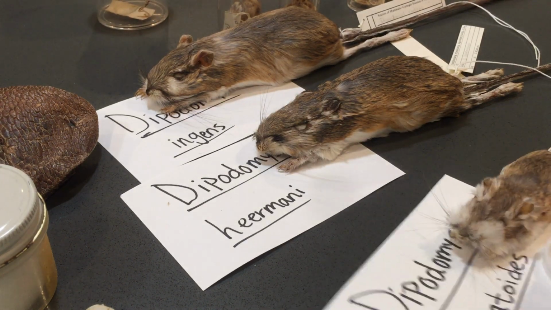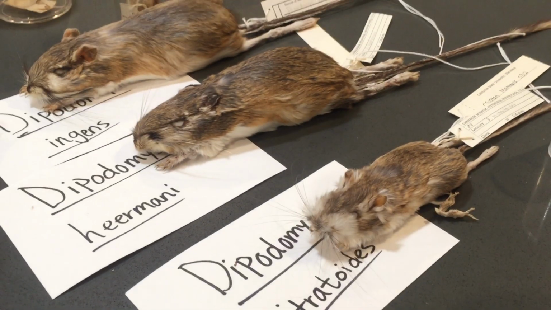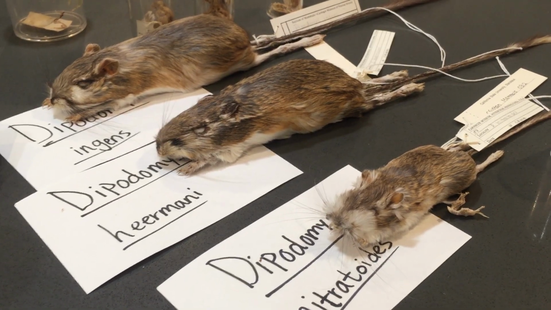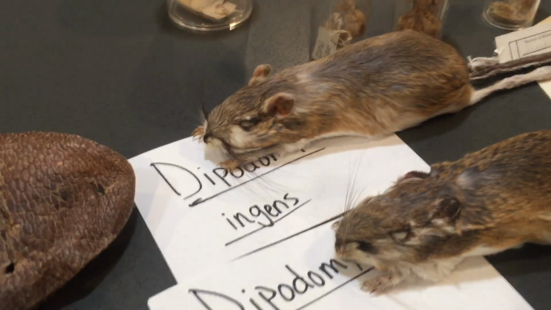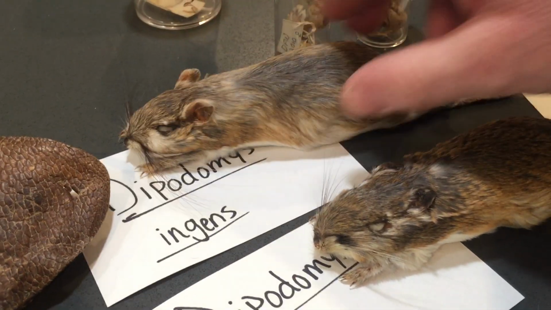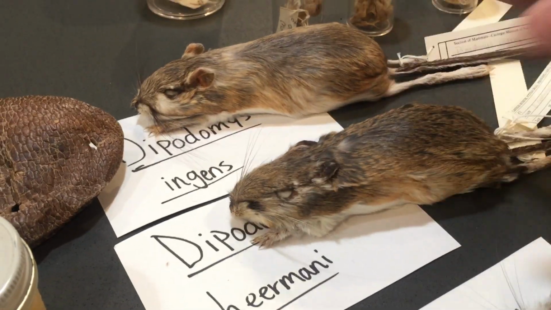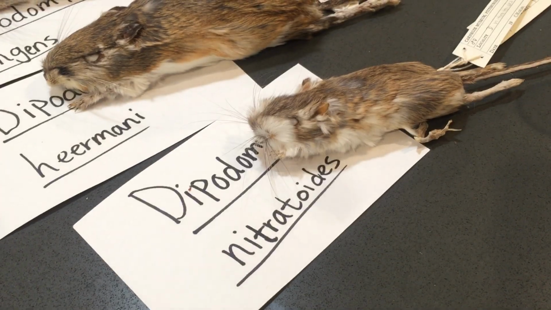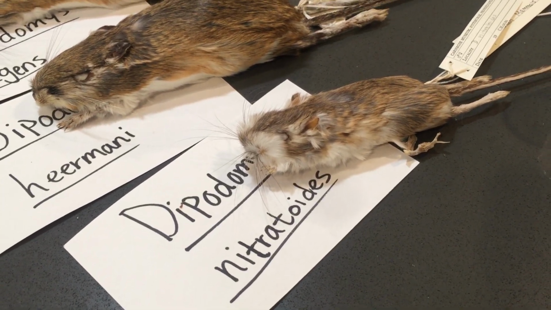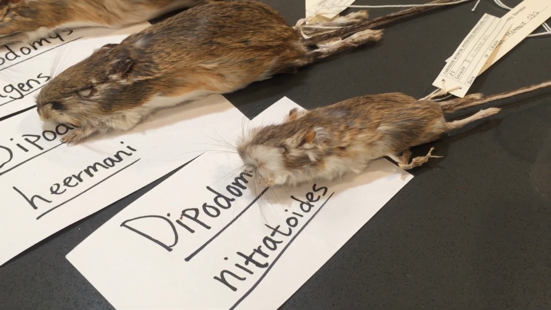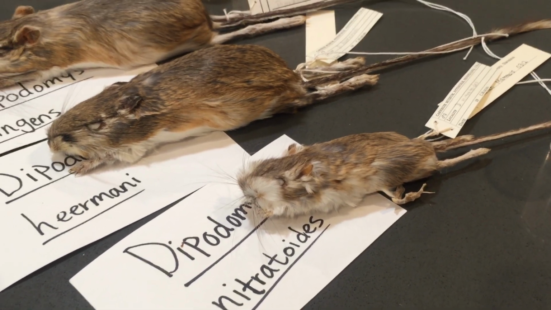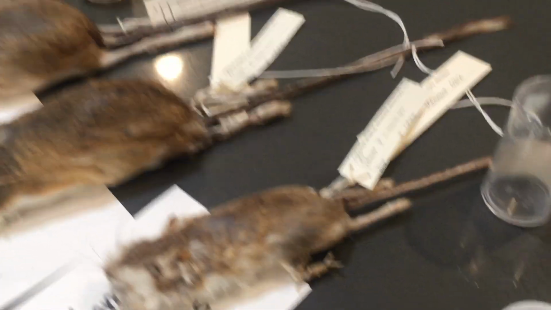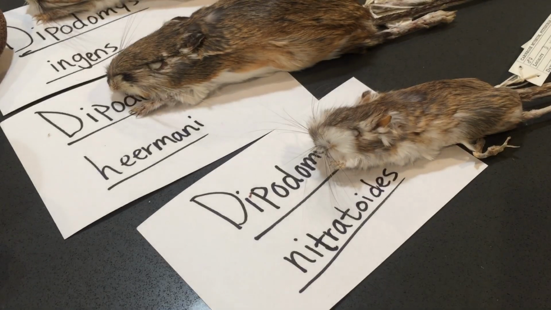And we've got 3 species on display. It'd be hard for you to tell them apart without examining them in your hands, especially the giant kangaroo rat, Dipodomys ingens. And then you've got the Heermann's kangaroo rat, Dipodomys heermanni, and the last one is Dipodomys nitratoides, the San Joaquin kangaroo rat, of which there are 3 subspecies and 2 are listed as endangered. Notice the very long tail on all of them, and the very large hind feet and very small front feet.